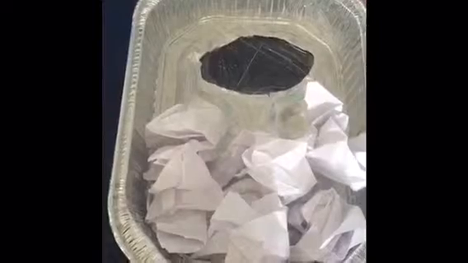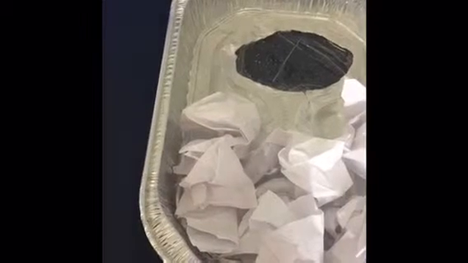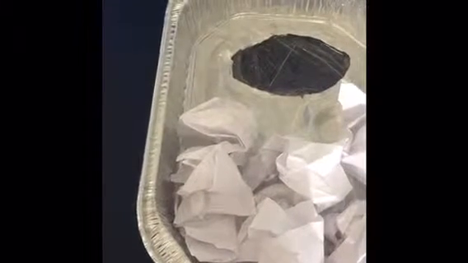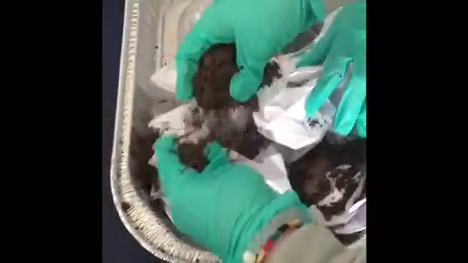And then when you have your gloves on, you're going to take some mud, crush it up, and then pile it over the paper.